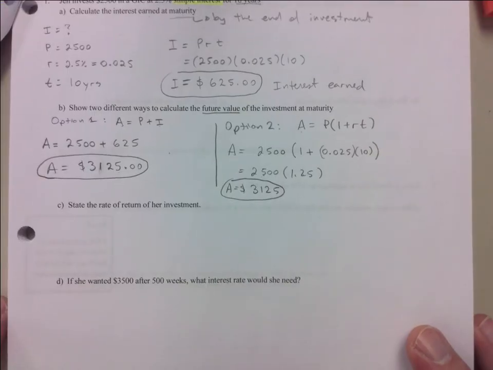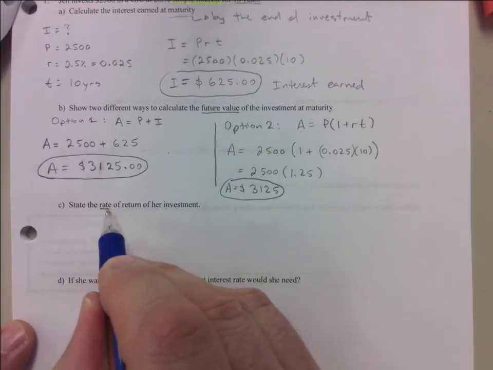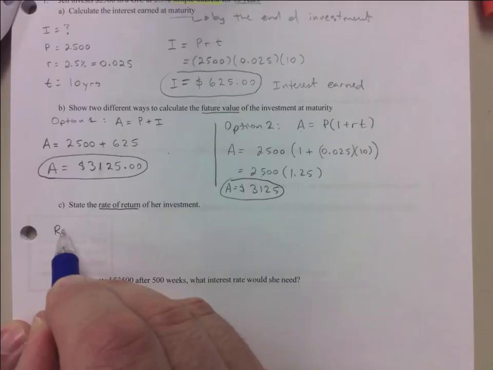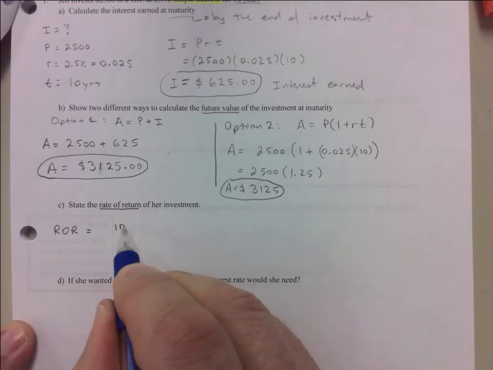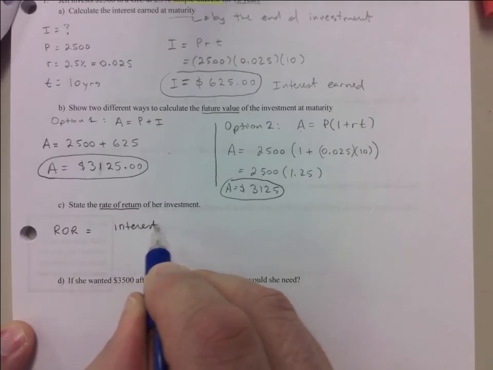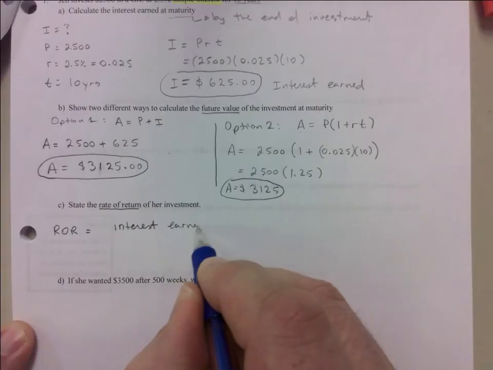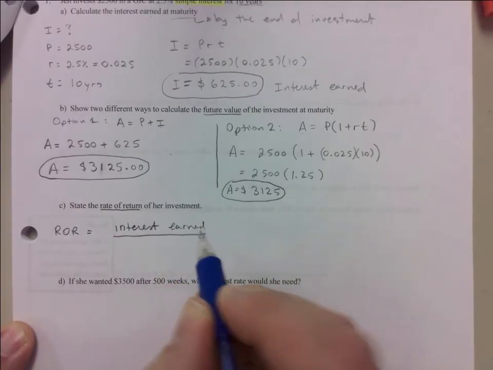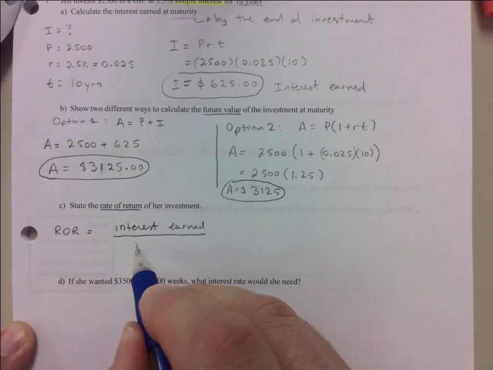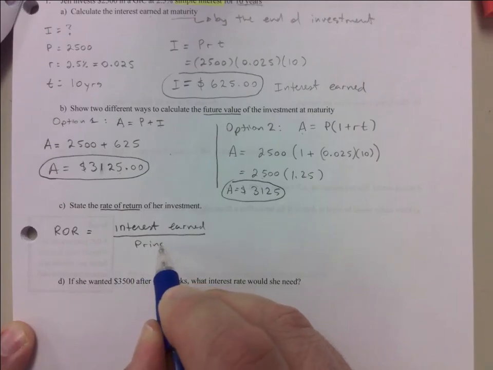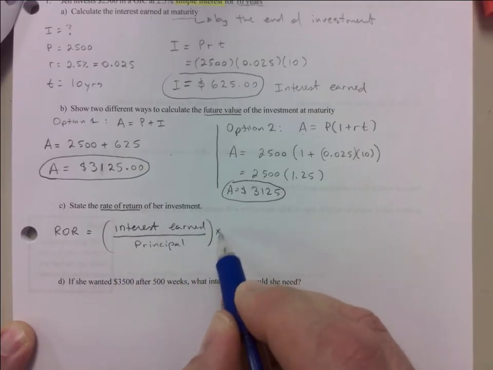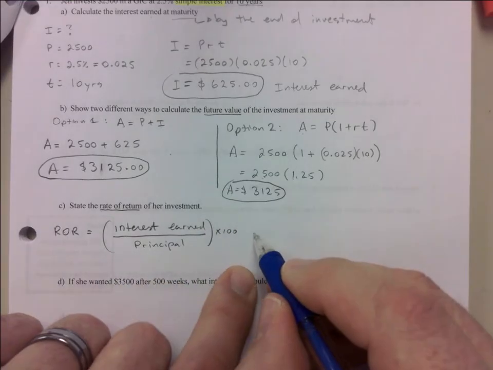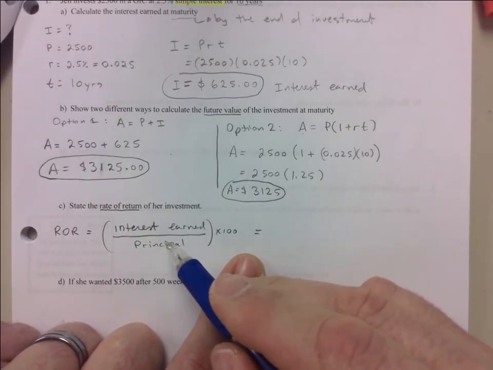State the rate of return of your investment. Here it is, rate of return. I'm going to use this: interest earned over principal, that's how much you've deposited, times 100. We know our interest earned.